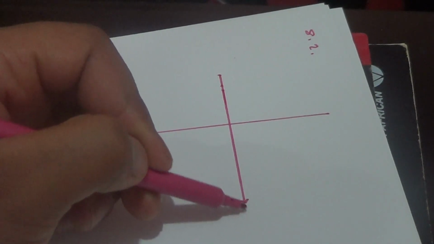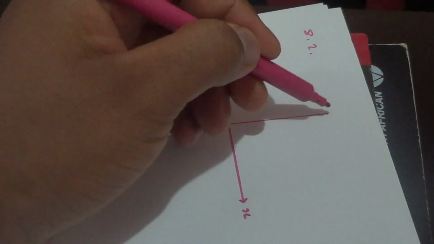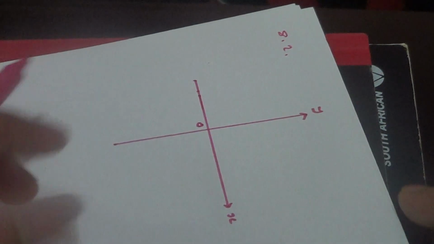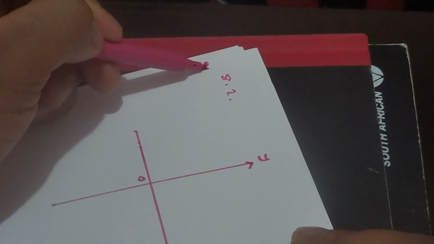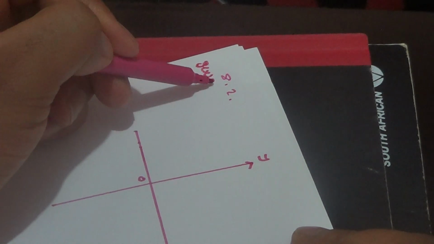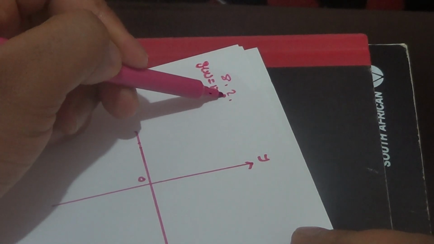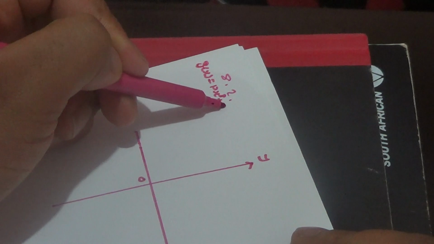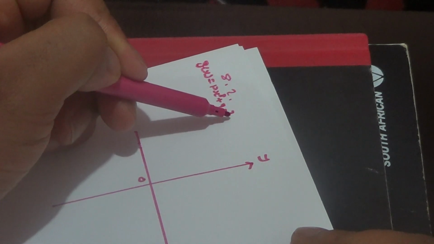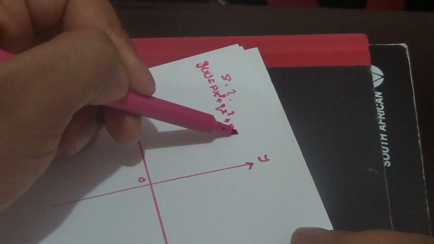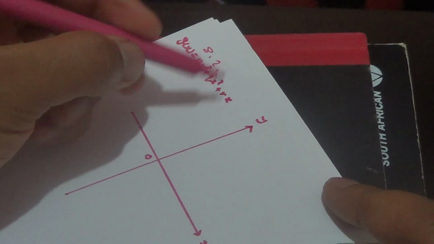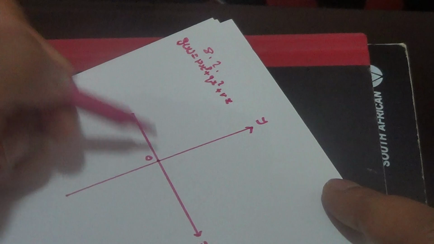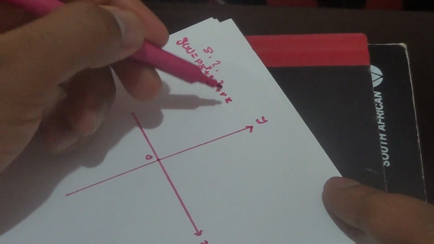Alright, so we will have x. So this is the origin. That is the y. So what are we given here? Not f, but g of x equals px cubed plus qx squared plus rx. Of course, we know that our graph will pass through the origin, and then of course it's a decreasing function.